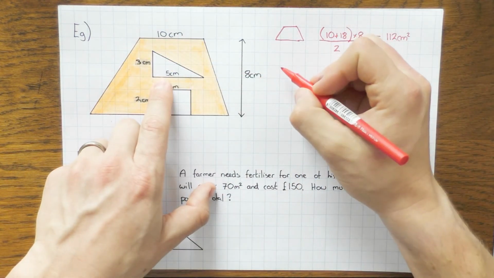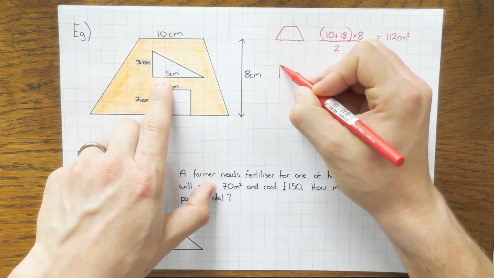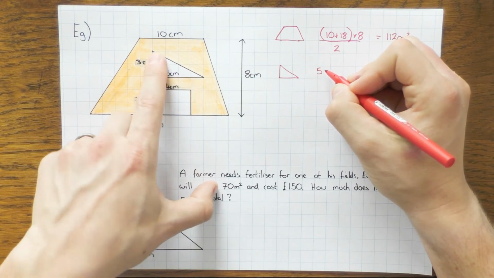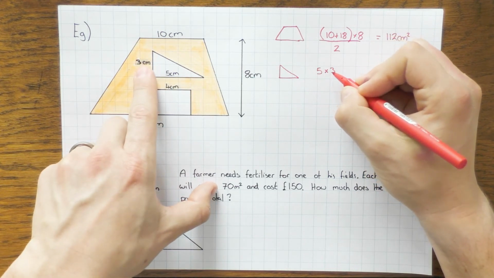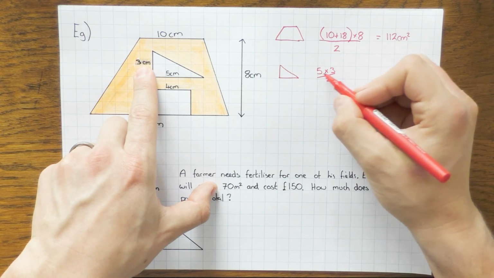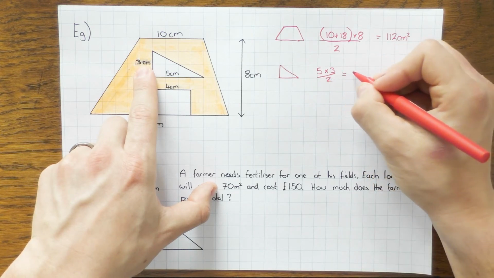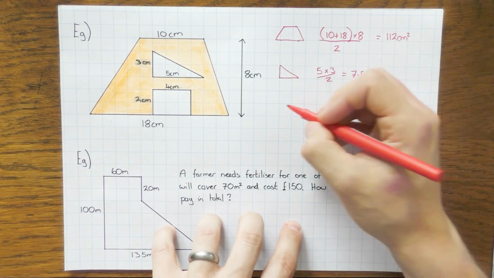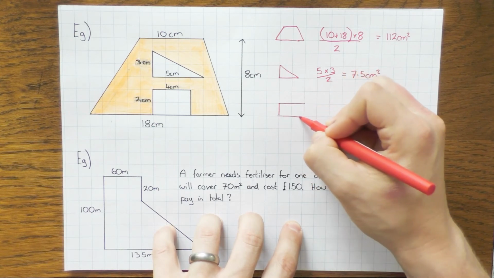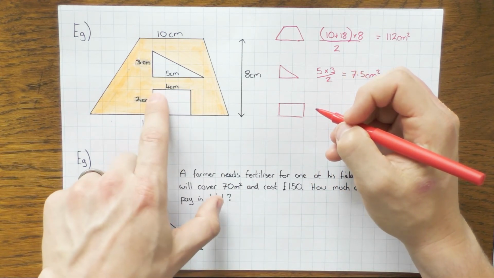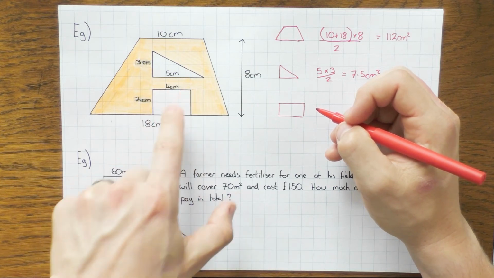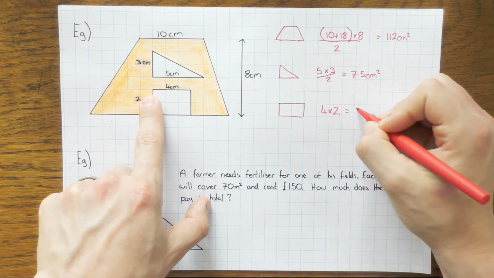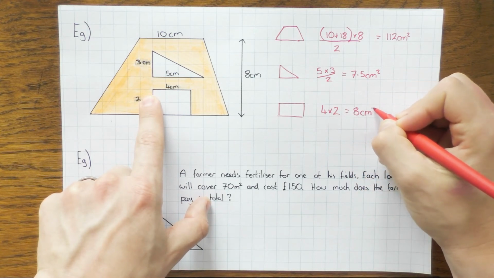So now let's work out the area of this little triangle here. Okay, so the base is 5, times by the perpendicular height, which is 3, and then we half it. So 5 times 3 is 15, half that is 7.5 centimetres squared. And then we've got our final little shape there of the rectangle. And again, it's the base times height, so the base is just the same as the top there. So 4 times by the height, which is 2, which obviously gives me my 8 centimetres squared.